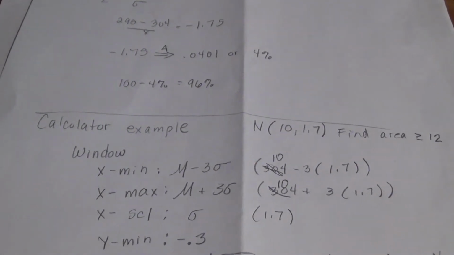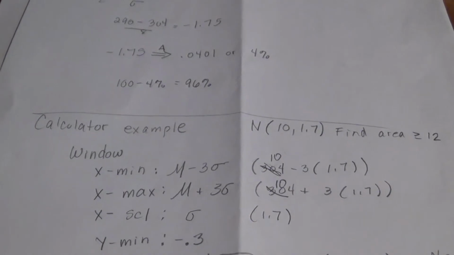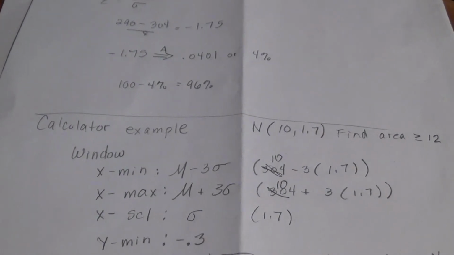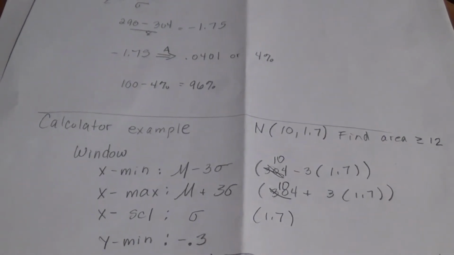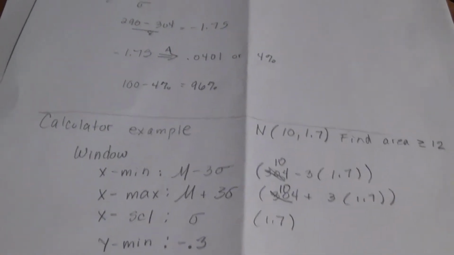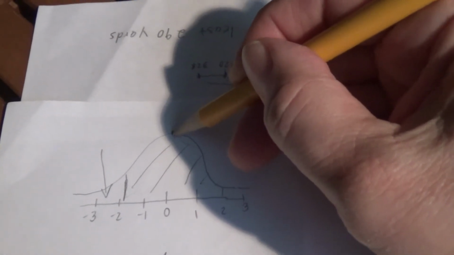Y min is always negative 0.3. That will just give a little space for the calculator to give us the answer, because we're looking for the area, and that will give us space to read the answer. Y max, if you look at the chart here, we want to know this value way up here.